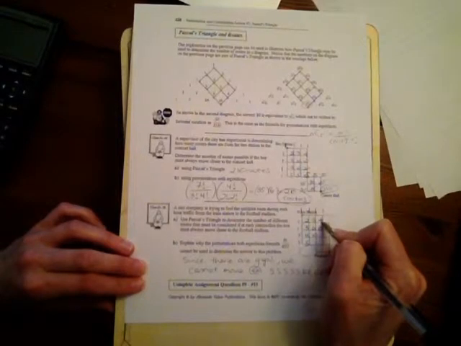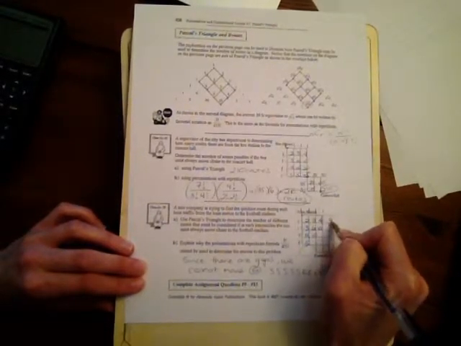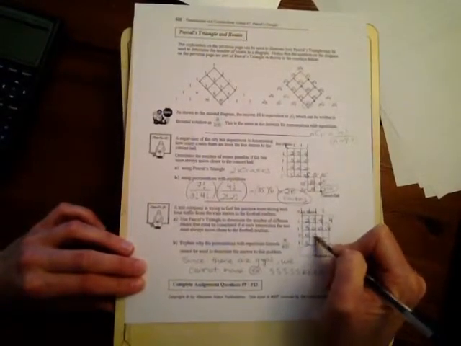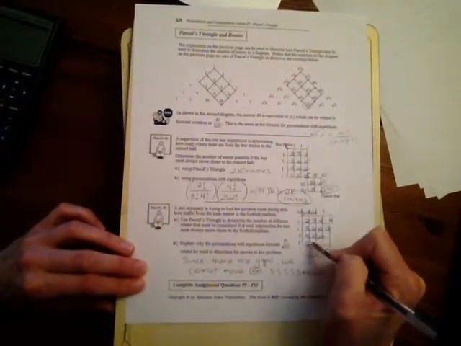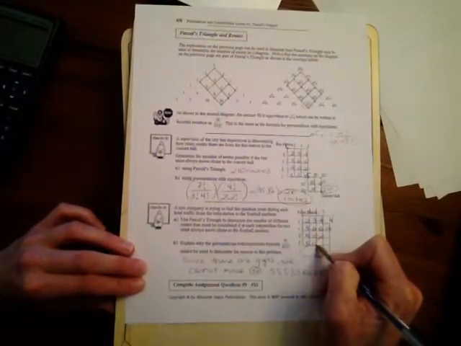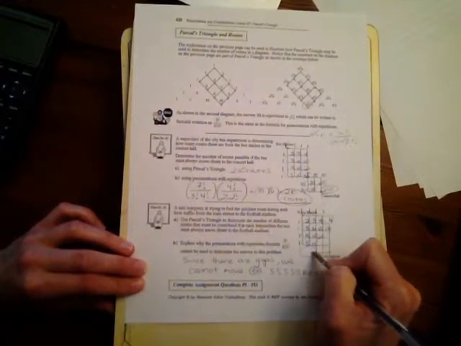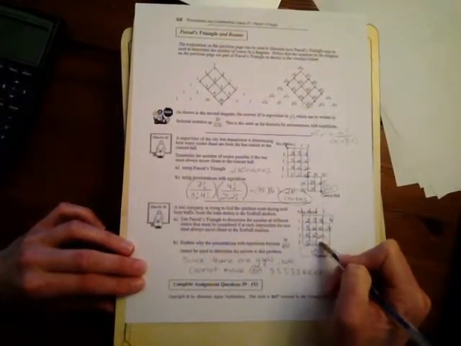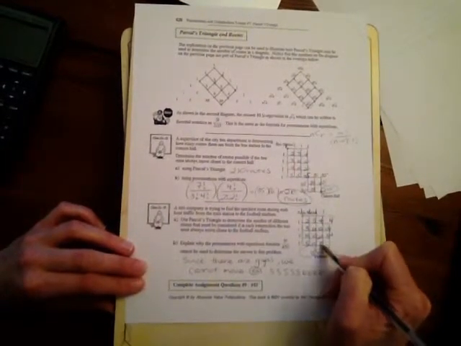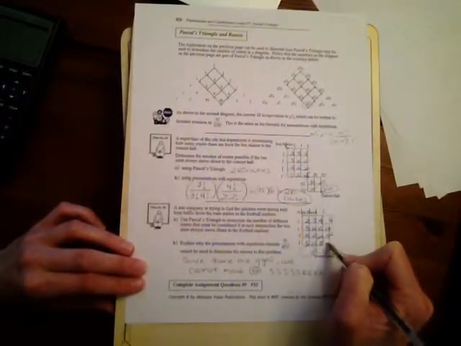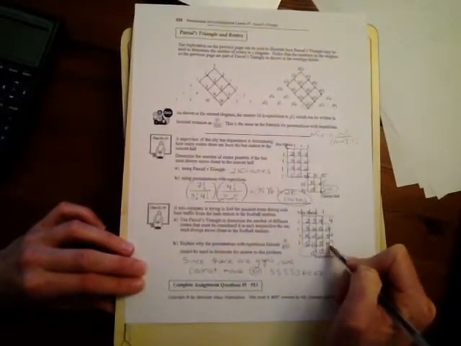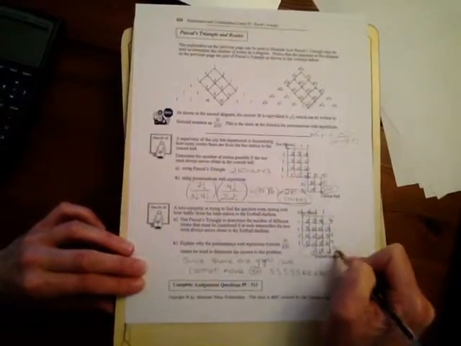Okay, and we had 4 on this corner, so we also will have 4 routes on that corner. 10 plus 4 is 14. 10 plus 10 is 20. 5 plus 10, 15. Same thing here. On this corner we had 15 routes. This will also be 15 routes. 15 plus 20 is 35. 20 plus 14, 34. 35 plus 34 is 69. 15 plus 35 is 50. 50 plus 69 is 119 routes.